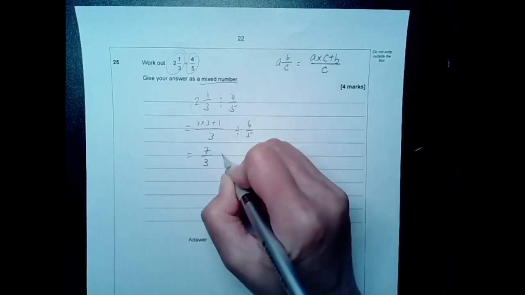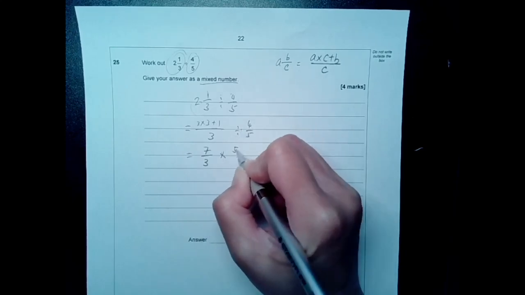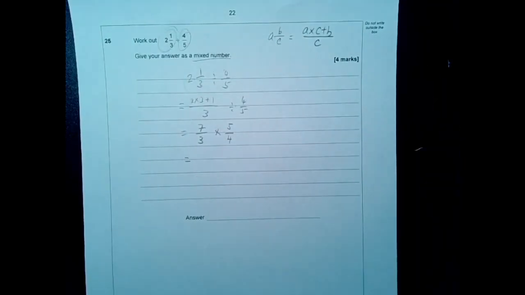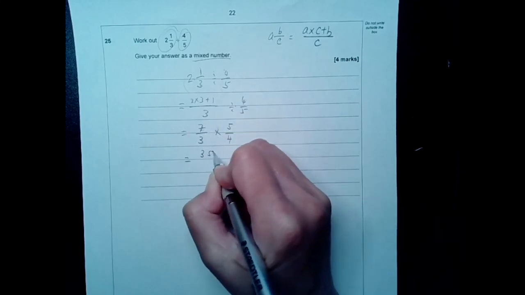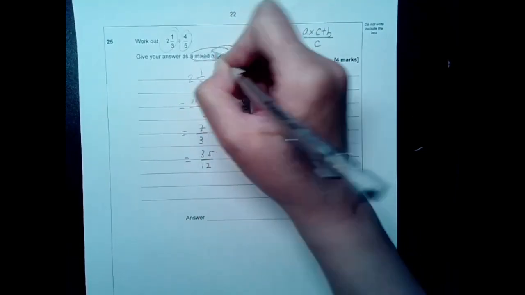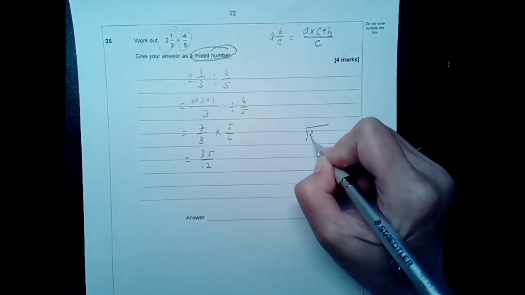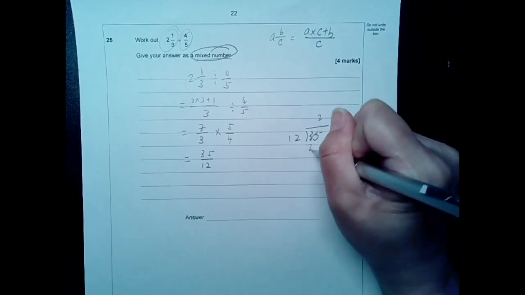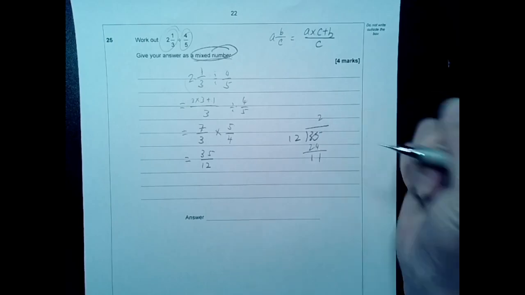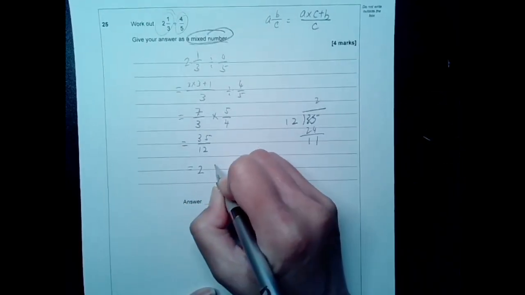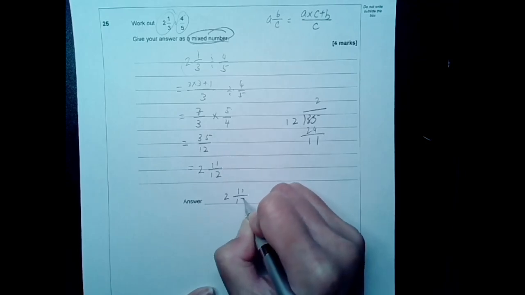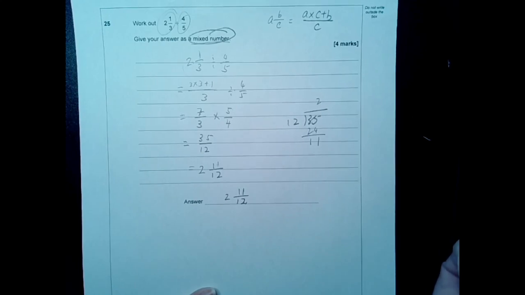And then for the divide, we flip. So now we should multiply that, 35 over 12. We need a mixed number. So we will have 35 divided by 12. That should be 2, 24, and then we have 11 left. So we should have 2 and 11 over 12. Did you get the same answer? Let me know.